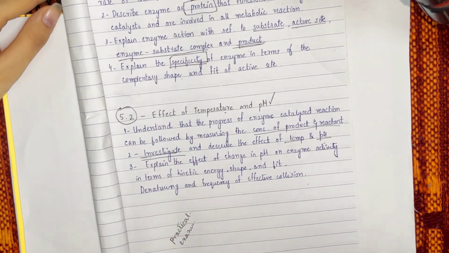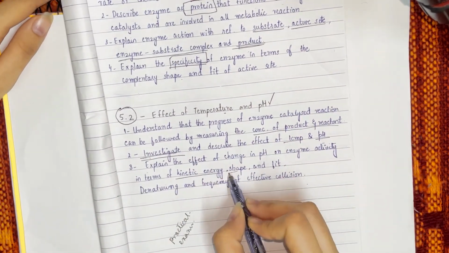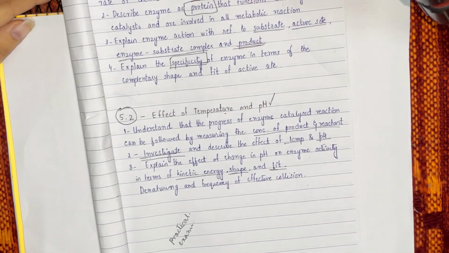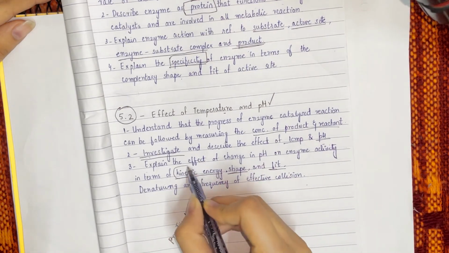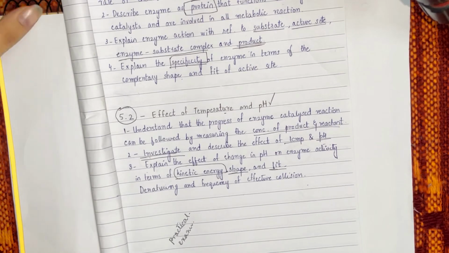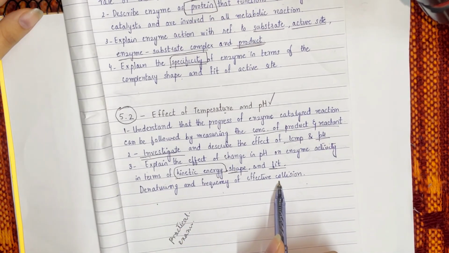Number 3 says, explain the effect of change in pH on enzyme activity in terms of kinetic energy, shape, and the fit. So in your syllabus, one of the terms that is very often used after an effective collision is kinetic energy, how the molecules gain kinetic energy and then they collide very vigorously. Denaturing and frequency of effective collision.